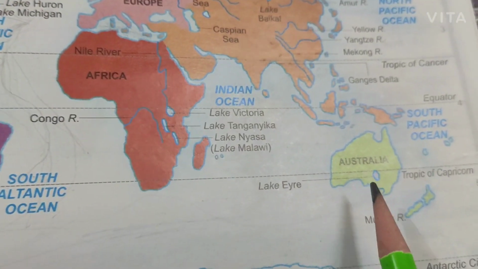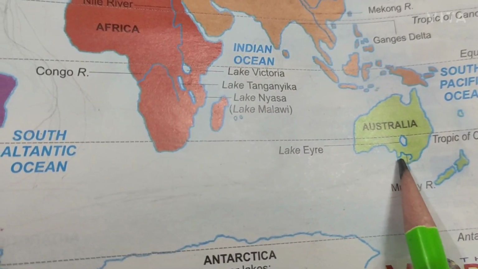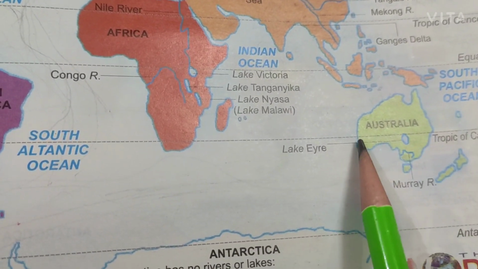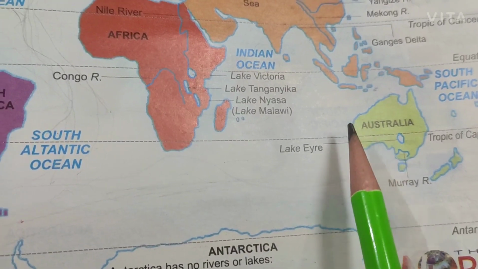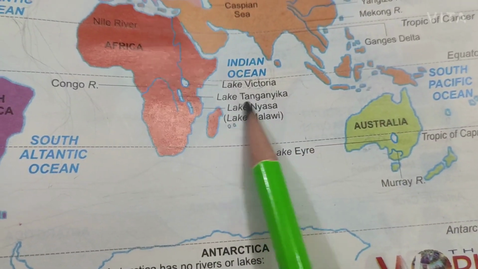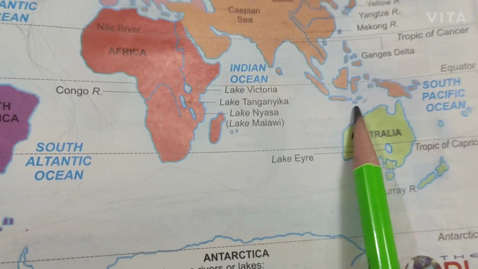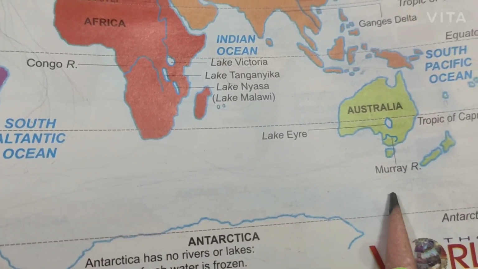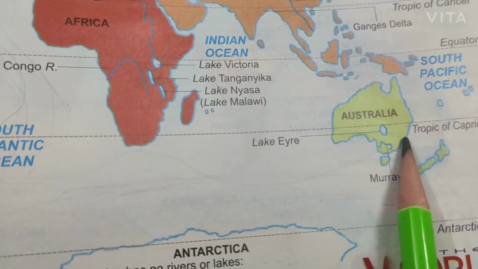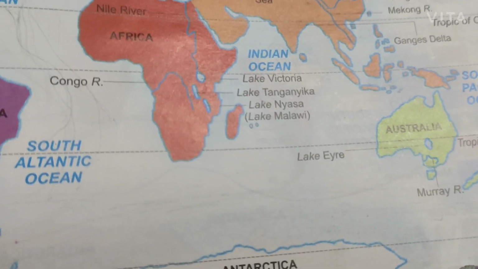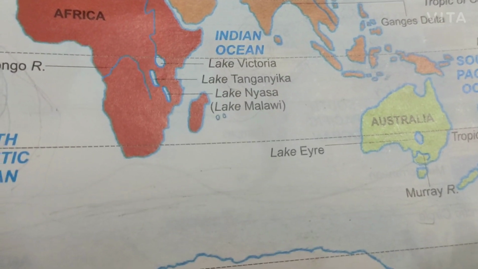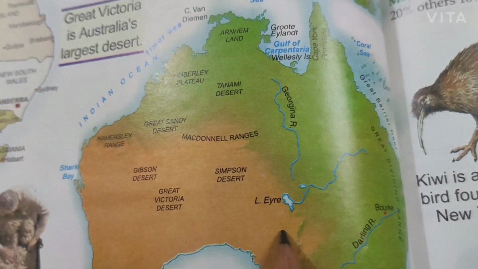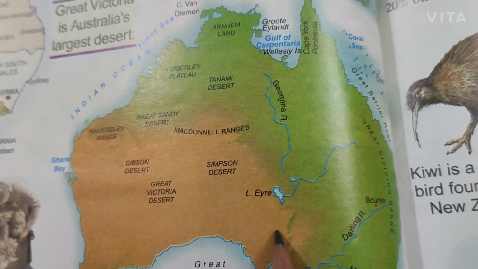You can see Australia's position in the world map. East it is the Pacific Ocean, west it is the Indian Ocean, north are some islands of Asia, and south it is the Southern Ocean. That is Australia's position. Now let's go to Australia's physical map.